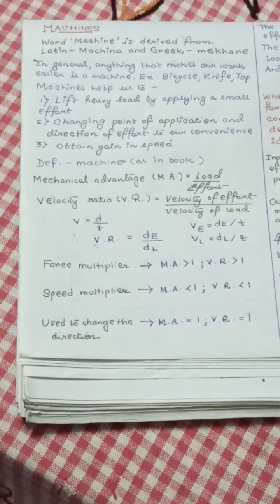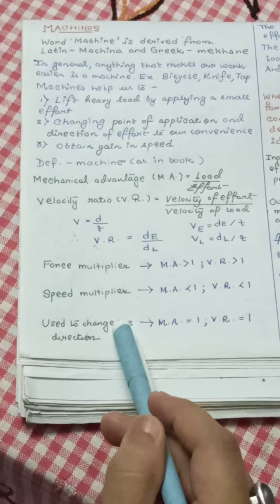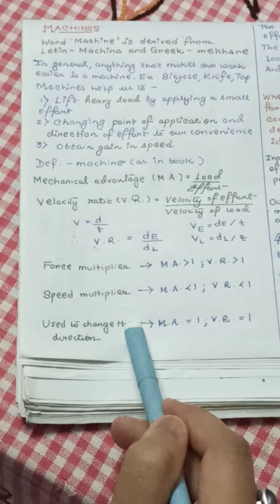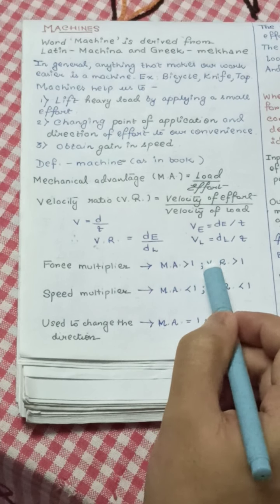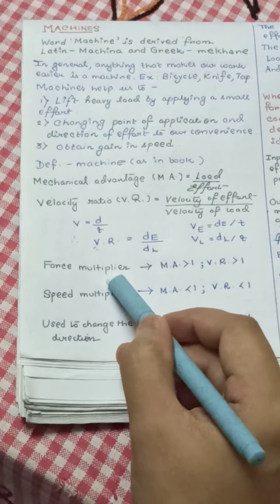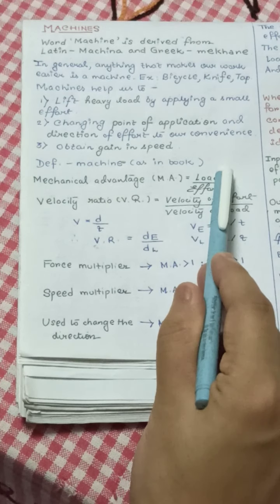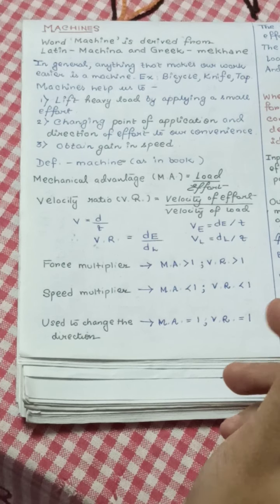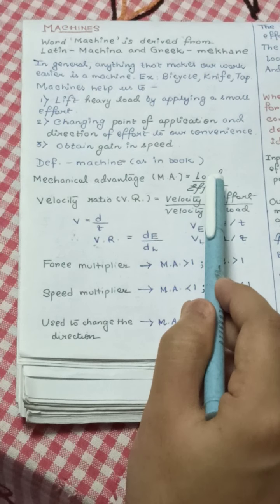Now based on the values of mechanical advantage and velocity ratio, you can determine whether a machine will act as a force multiplier or speed multiplier, or simply be used to change the direction. If you find that the mechanical advantage is greater than 1 or the velocity ratio is greater than 1, that means that particular machine has utility as a force multiplier. Mechanical advantage greater than 1 means the ratio load by effort is greater than 1, and whenever a fraction is greater than 1, it implies that the numerator is greater than the denominator.